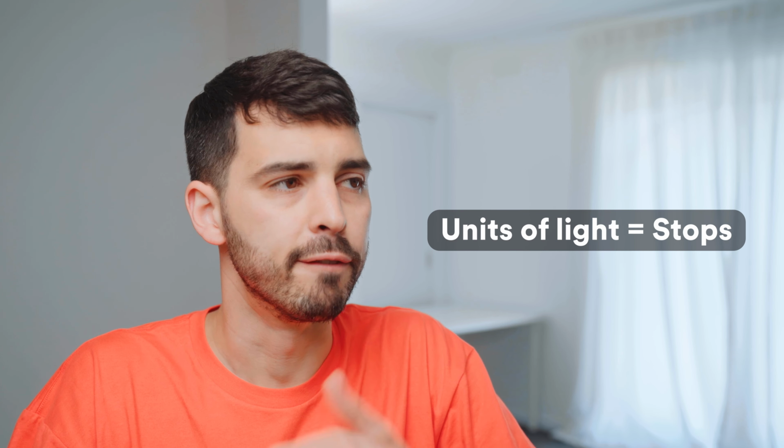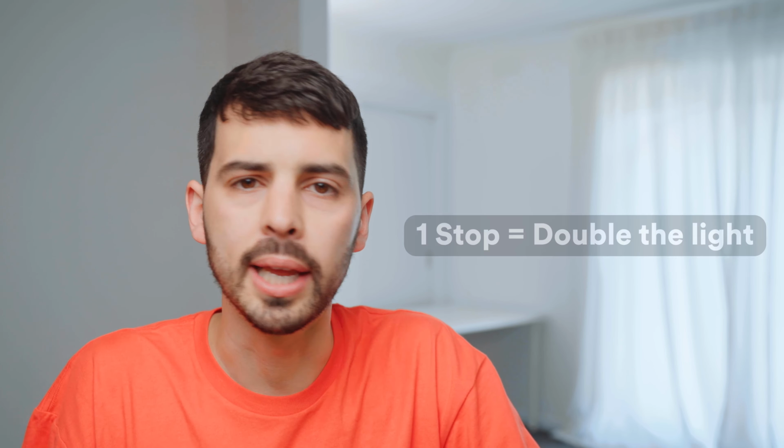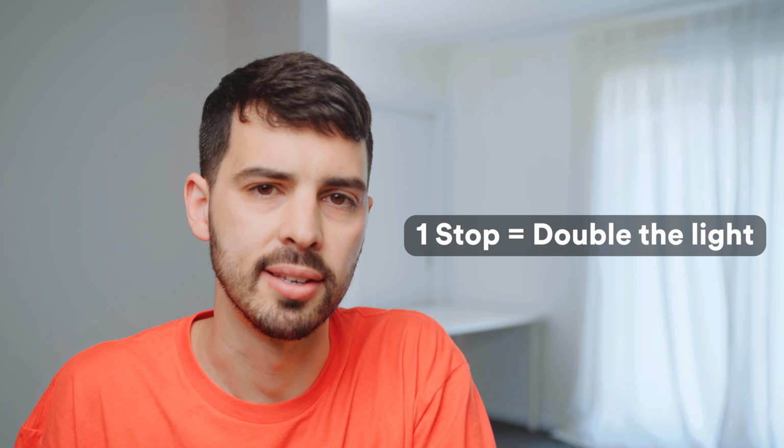When we talk about light, the units are called stops. And very simply put, a stop is just doubling or halving the amount of light that your camera sees. This will make more sense very soon. There are 3 easy settings you'll need to grasp to master your exposure. And to get a correct exposure, you need to balance them. Let's start with shutter speed.